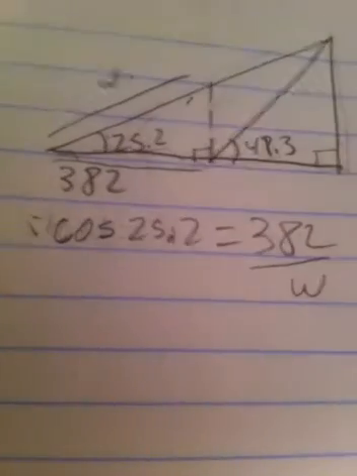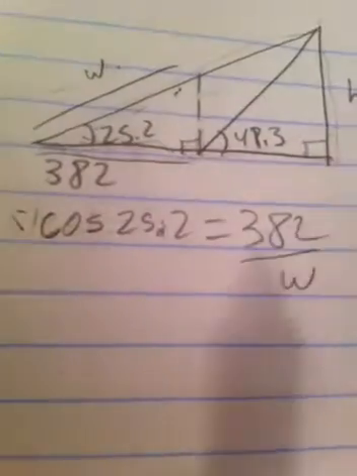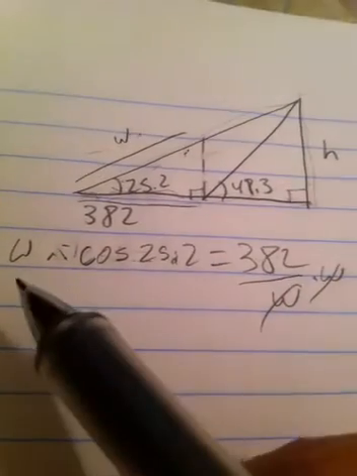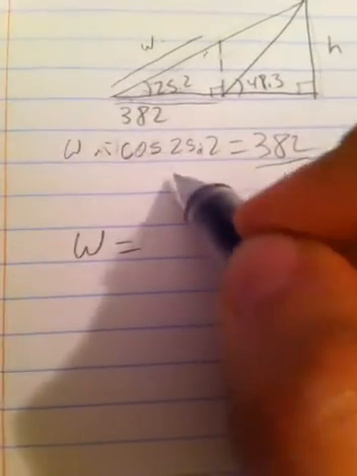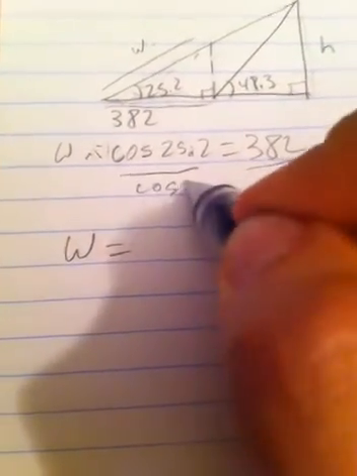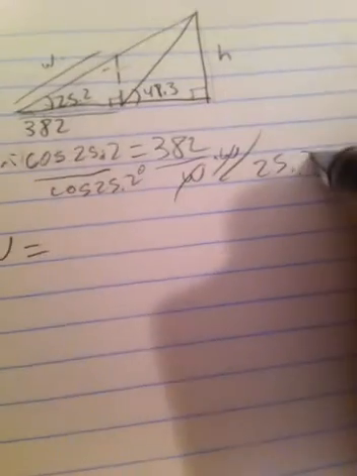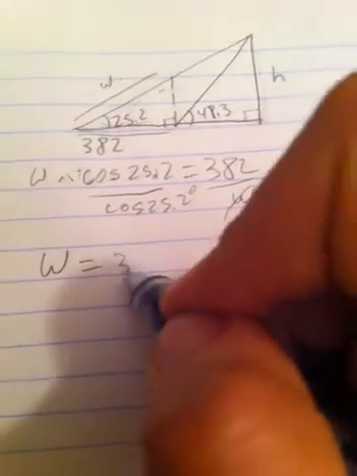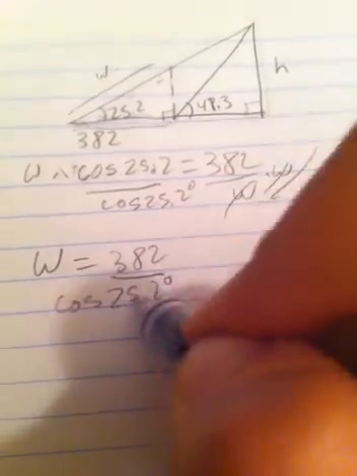This will probably be a better way for you to understand it. So cosine theta equals adjacent over hypotenuse, which is 382 over W. What I'm going to do is multiply both sides by W. And my W's over here will cancel out. So we get W cosine 25.2 equals 382. And then W equals, I'm going to divide both sides by cosine 25.2 degrees. I'm going to get 382 over cosine 25.2 degrees.